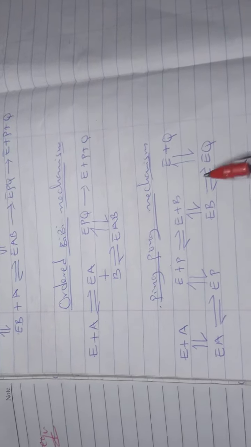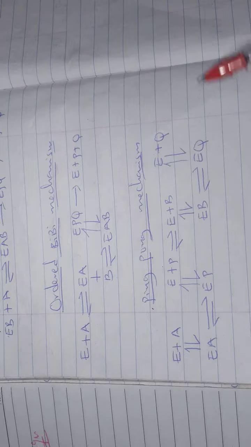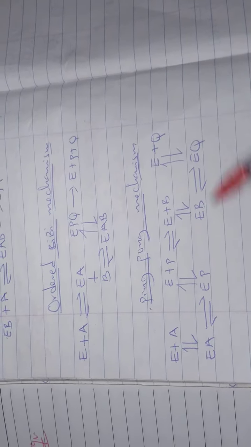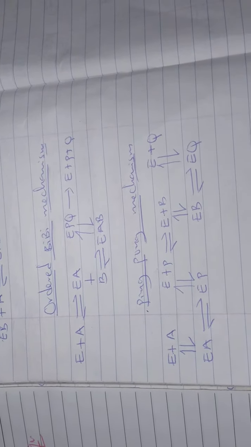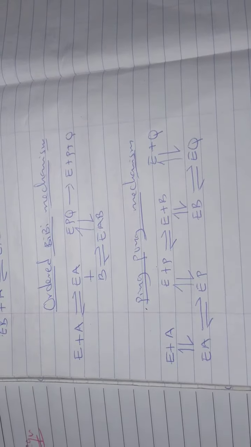The last one is the ping-pong mechanism. In the ping-pong mechanism, a particular substrate must bind first. Catalysis takes place to form products before the second substrate can bind. Take a look at what I mean now.